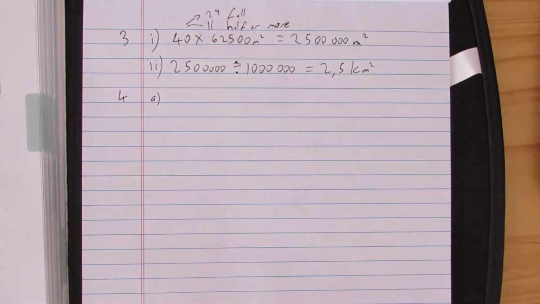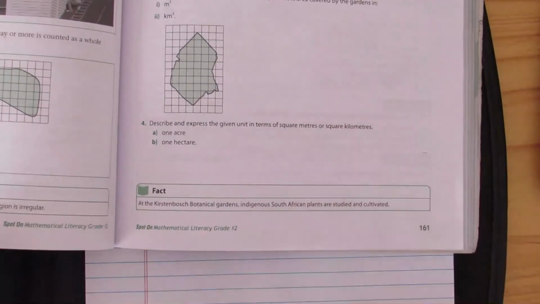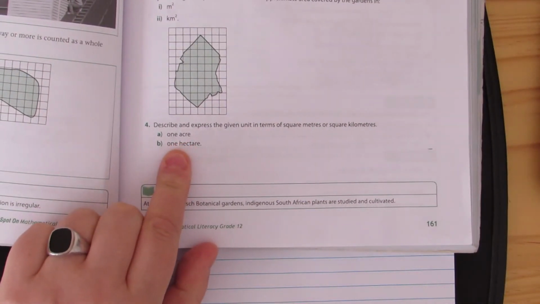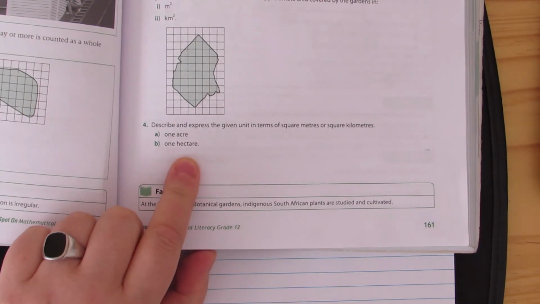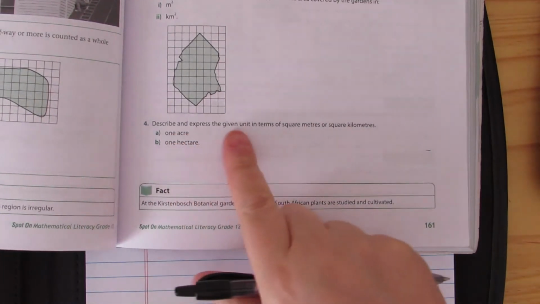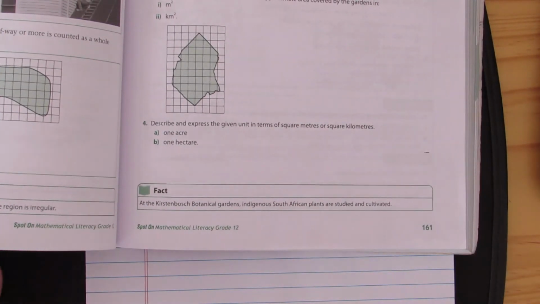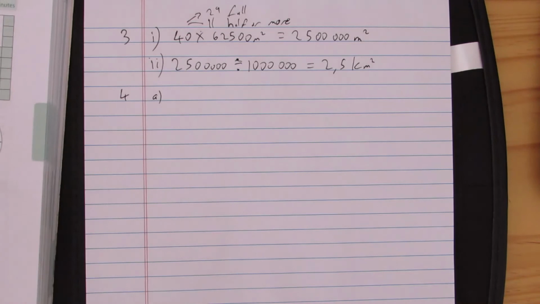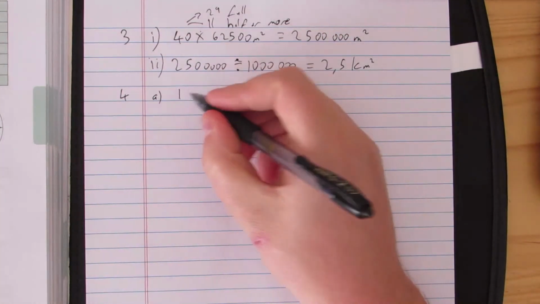They want us to describe 2 given units. The first one being an acre and the next one being 1 hectare. Now I feel like this is a little bit backwards and forwards because of the conversions that I'm going to use here. And they want it expressed in terms of square meters or square kilometers. So let's just look at both of them, even though I think it would probably be simple enough. So they want 1 acre.